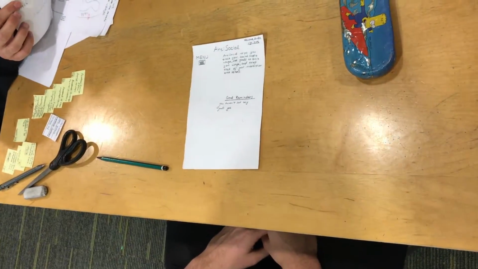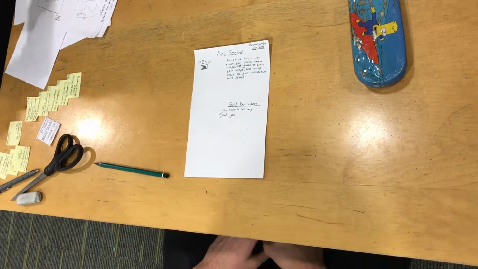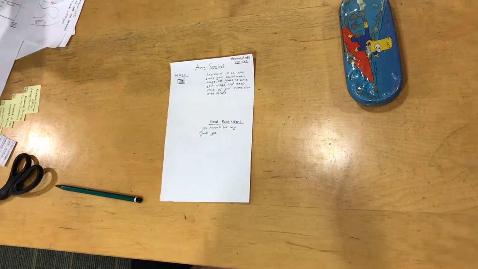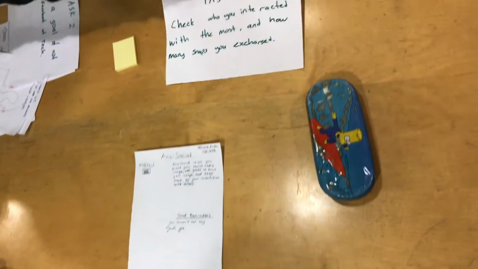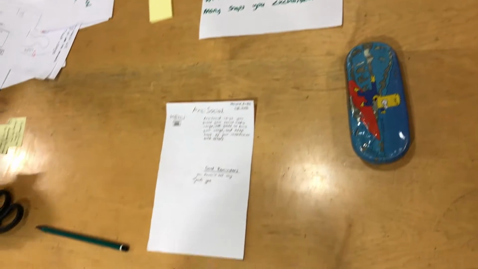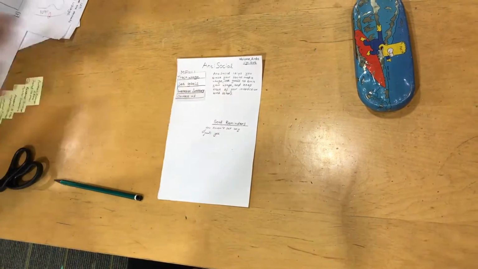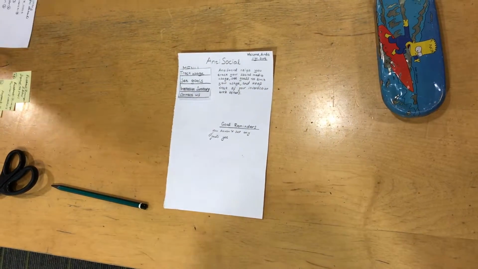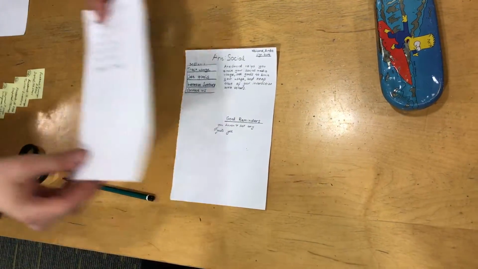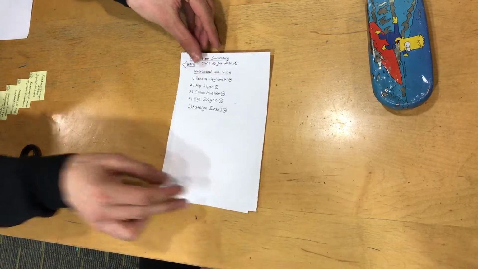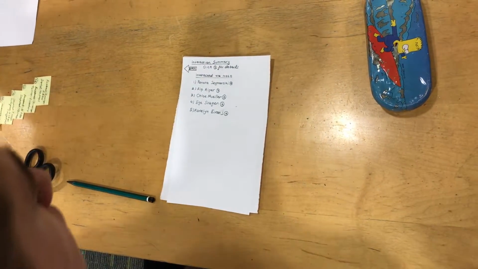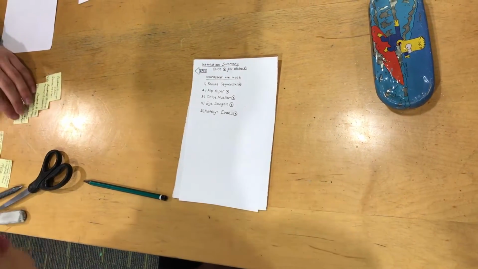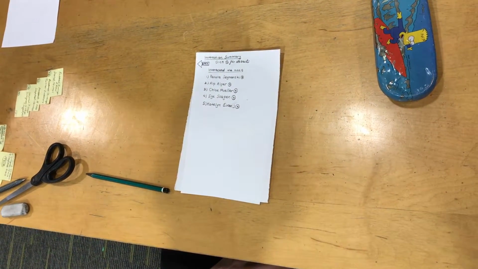And one last task, which is task 3. Check who you interacted with the most and how many snaps you exchanged. Menu. Interaction summary.